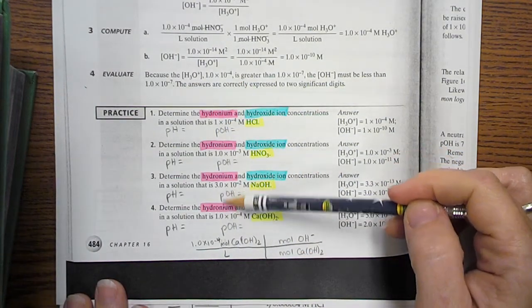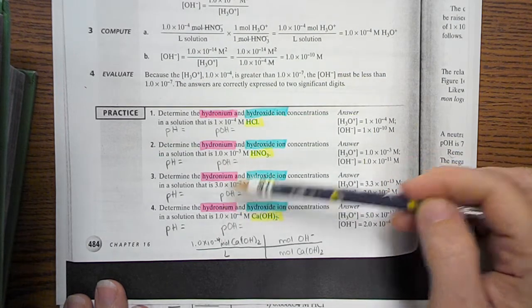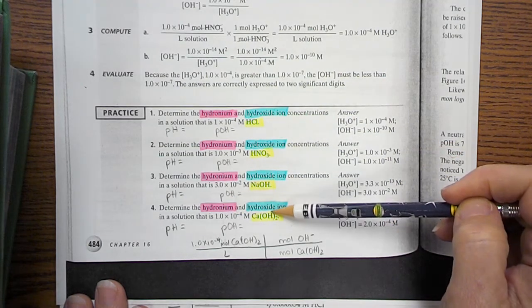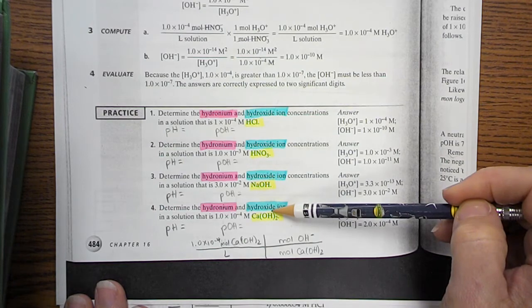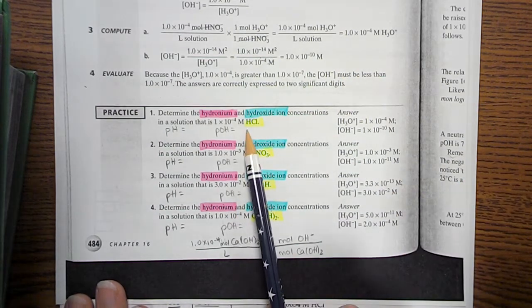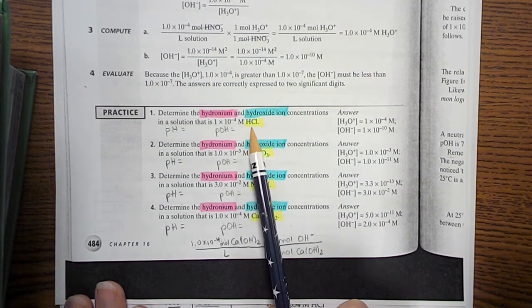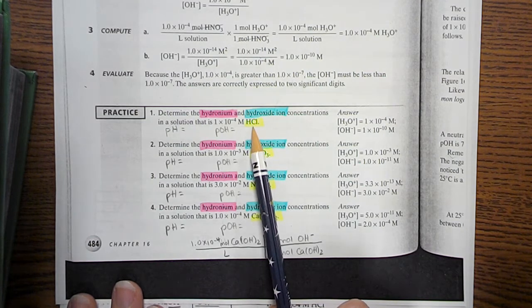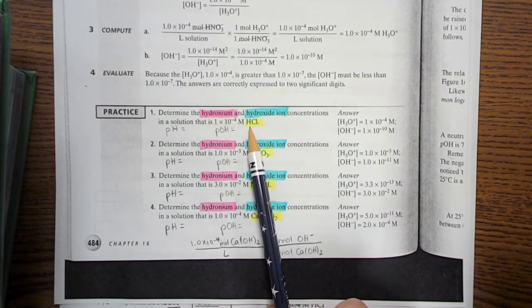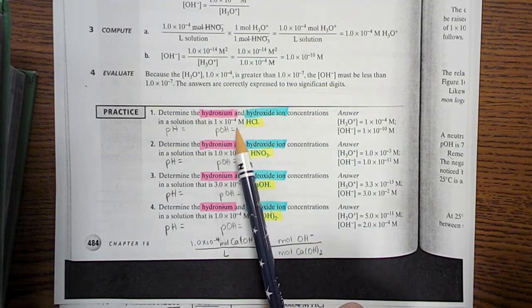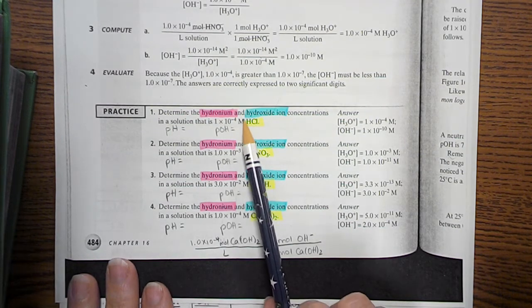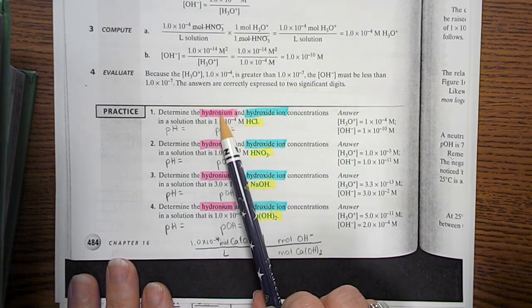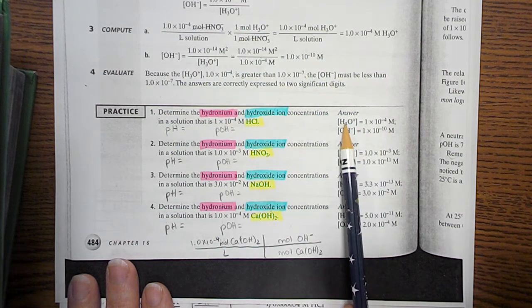Now, I've color-coded these because all of these are acids, and the blues here are bases with regard to what they're asking for. But the first thing you need to do is look at what is the compound that you are looking at. In this case, HCl is an acid. So you can instantly tell that since this is an acid, you have the hydrogen ion concentration already provided for you.